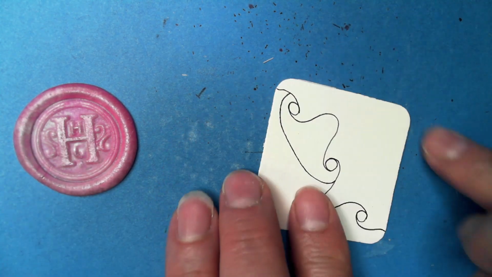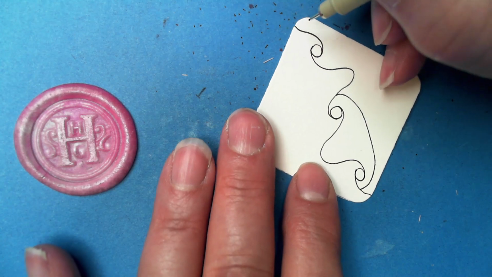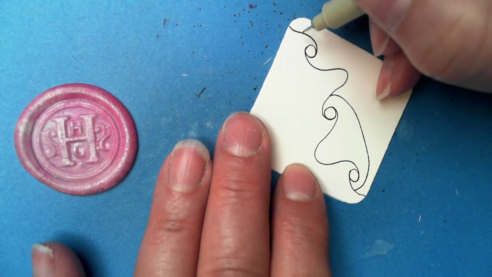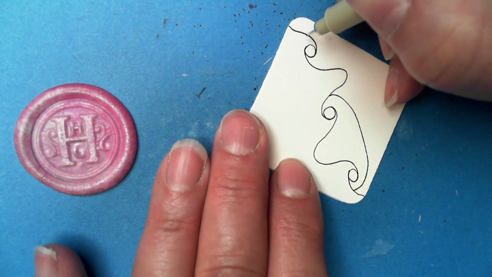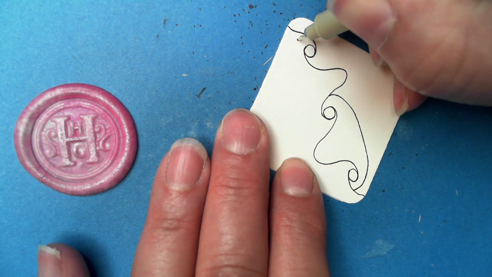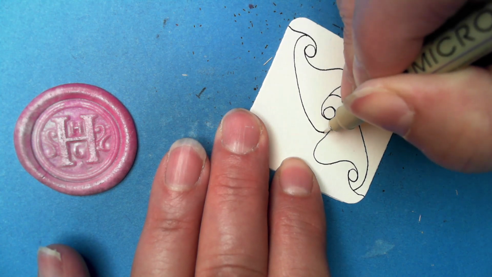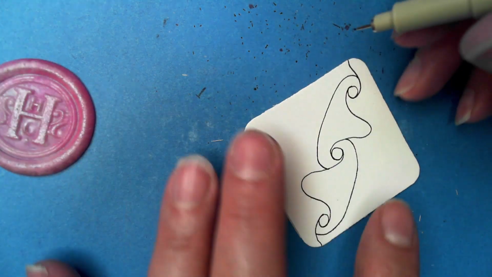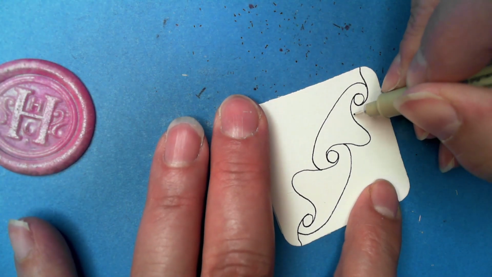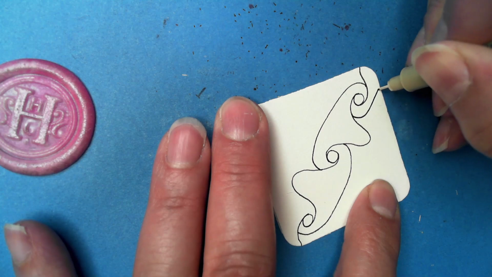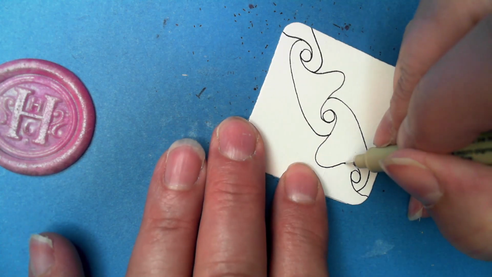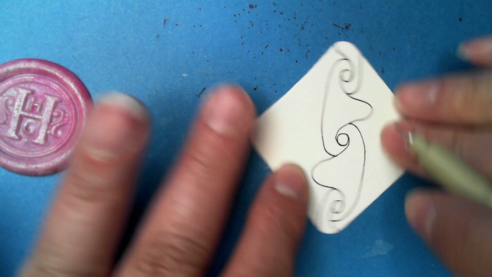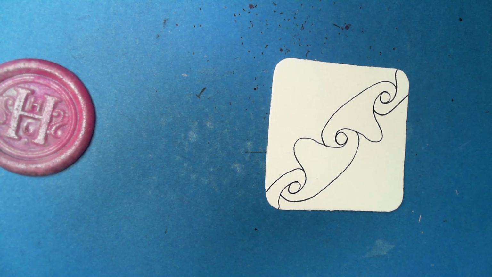Then we will flip and do the same thing on the other side, like so. And then we'll just make it up here on the other side, like that. And then like this. It's an interesting shape. It really is.